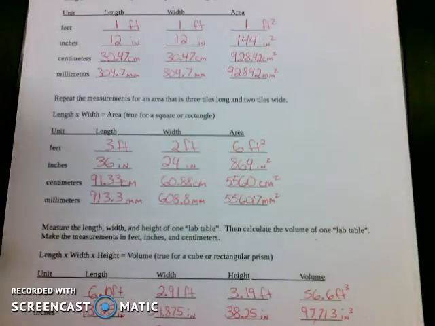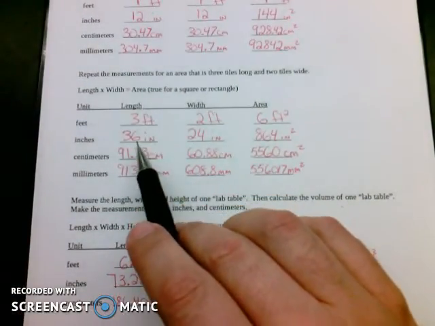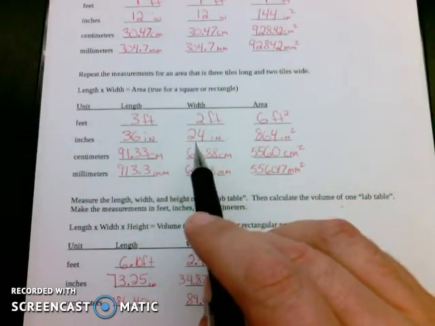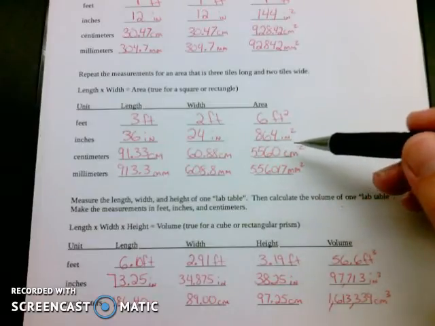Same thing down here. We've got a length of 3 feet times 12 gives me inches. A width of 2 feet times 12 gives me 24 inches. And then 6 square feet is going to be times 144, and I get square inches.